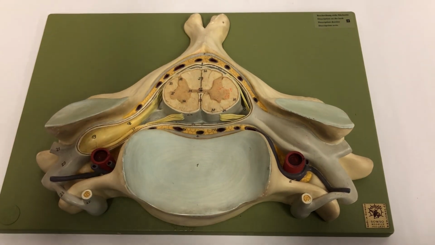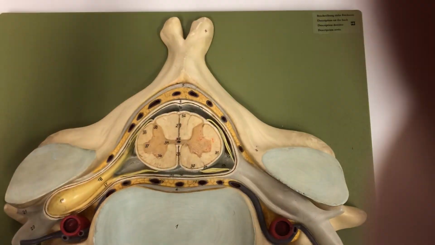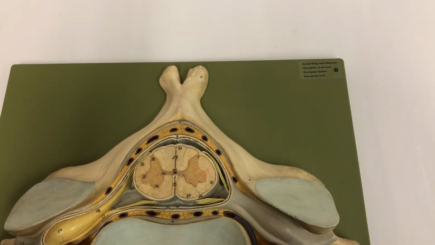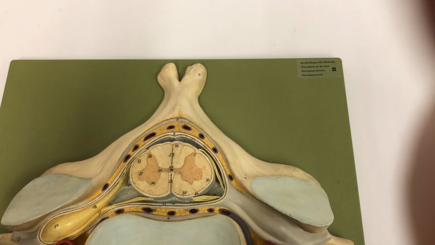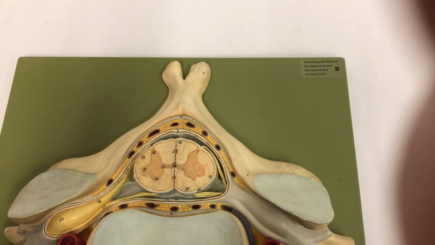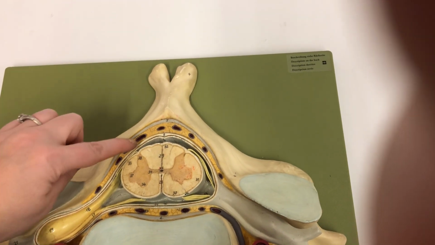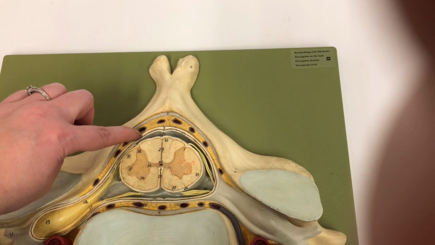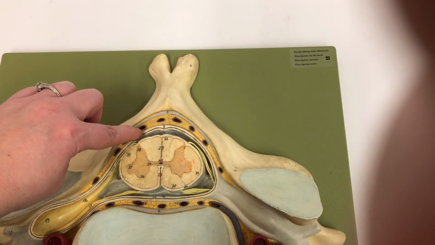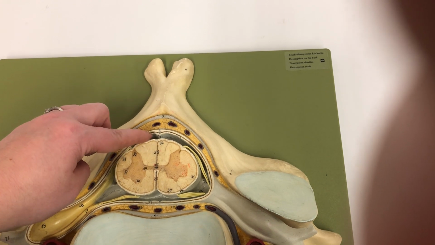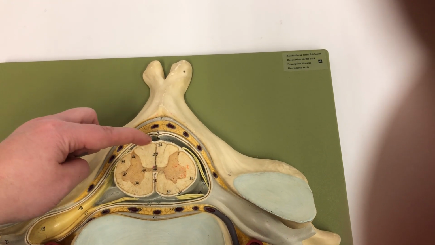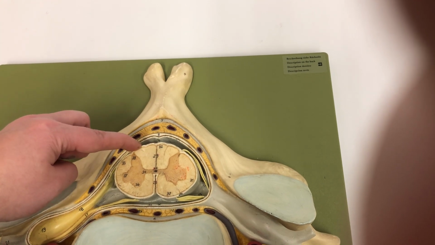So just like the brain, the spinal cord has three distinctive meningeal layers that surround it. The outermost layer is known as the dura mater. Dura mater means strong mother. The middle layer is known as the arachnoid mater, and the innermost layer is known as the pia mater.